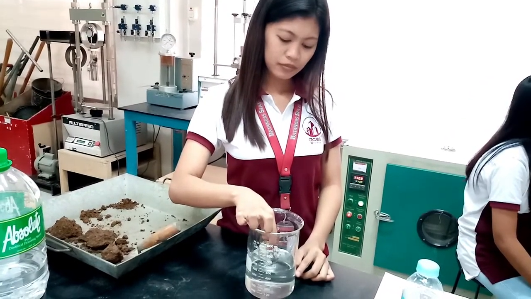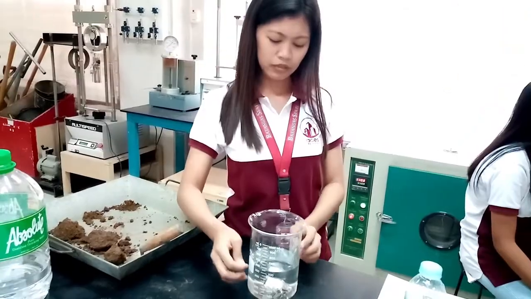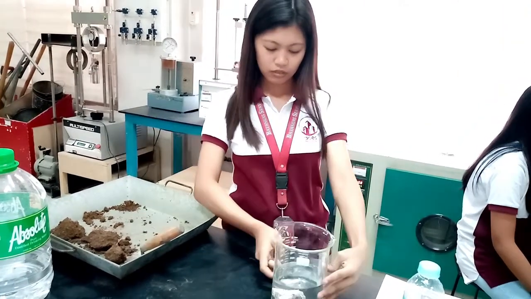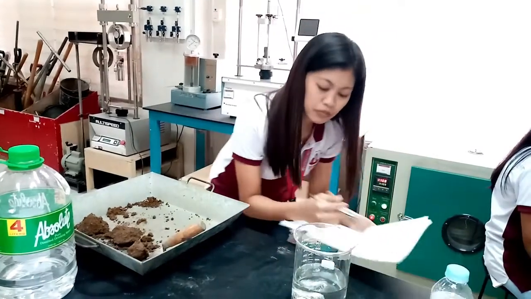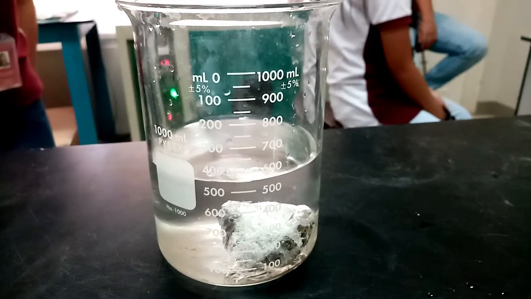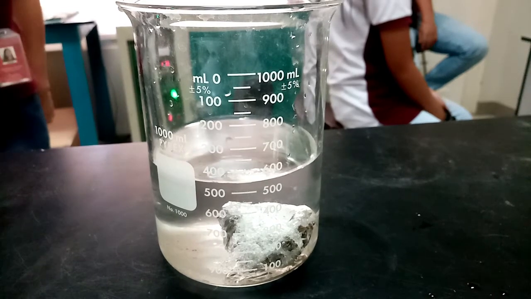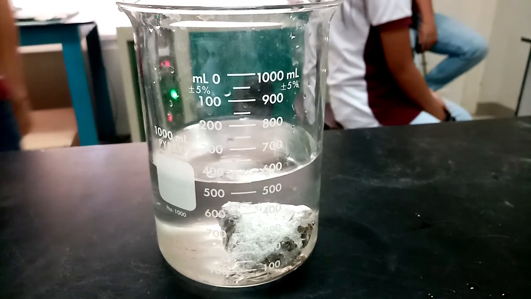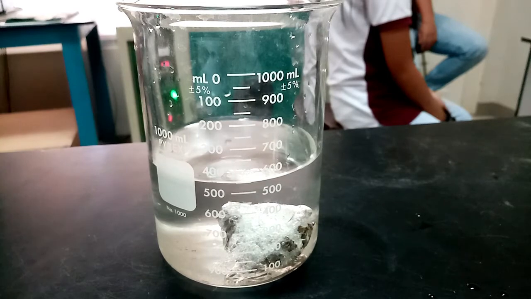Place the covered soil sample inside the beaker and again measure the volume. The volume of the water displaced is equal to the volume of the covered soil sample.